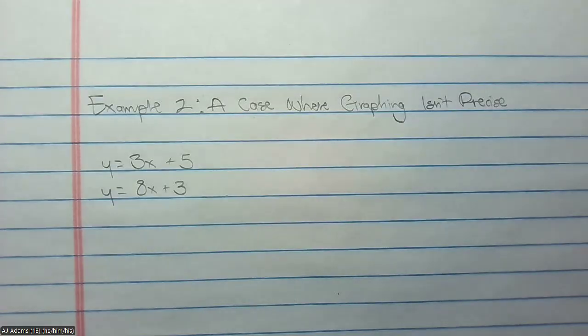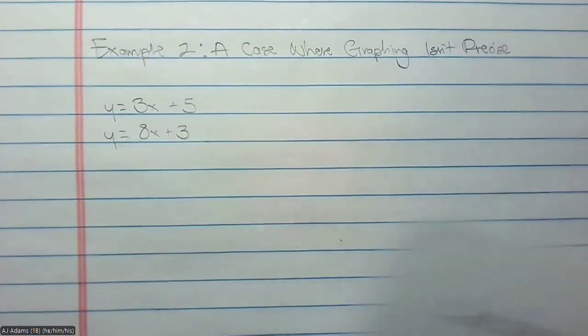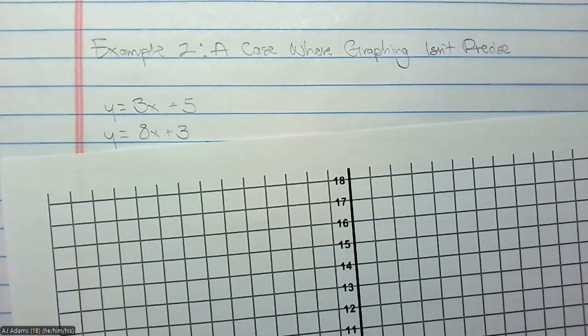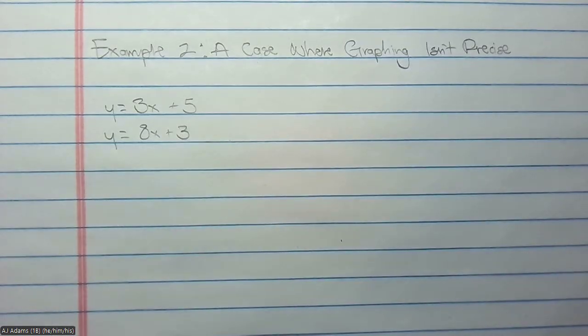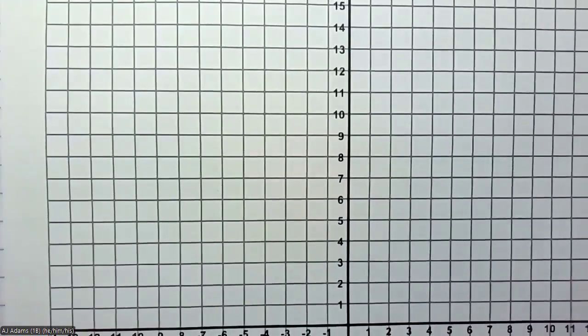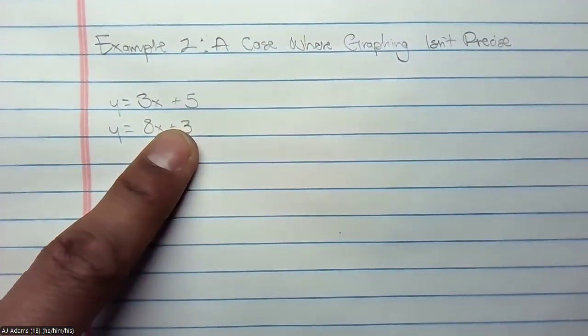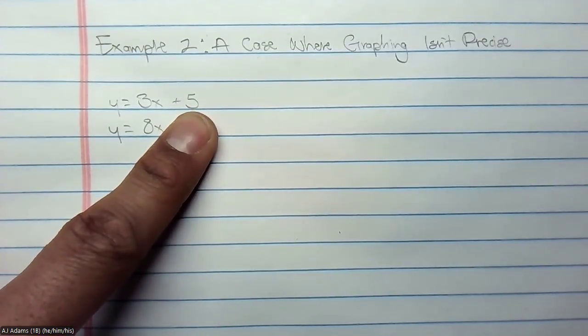So we need to graph these before we can see what this example looks like. I'll make sure that I have my graph paper going the right way. The first equation is 3x plus 5. I had my straight edge, and now I don't know where it is. So 3x plus 5. This equation here, how do we know where to start? We look at the y-intercept. For the first equation, it's 5.